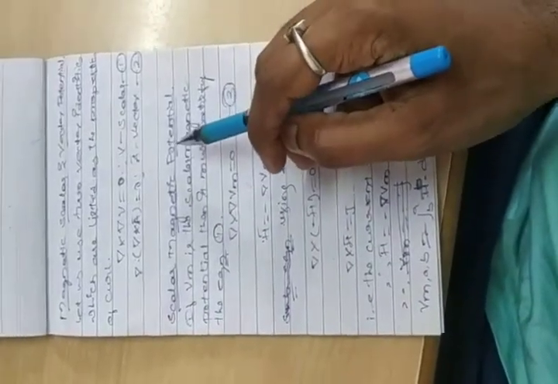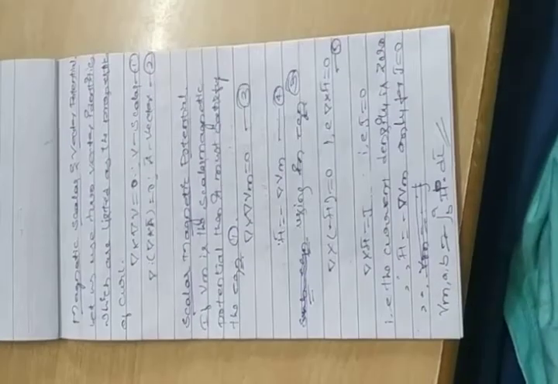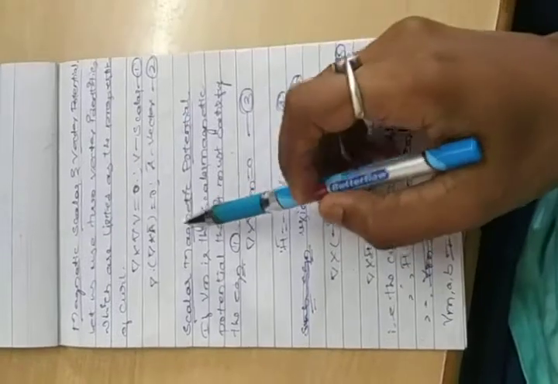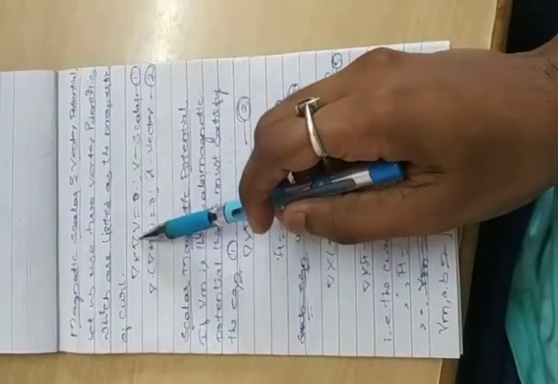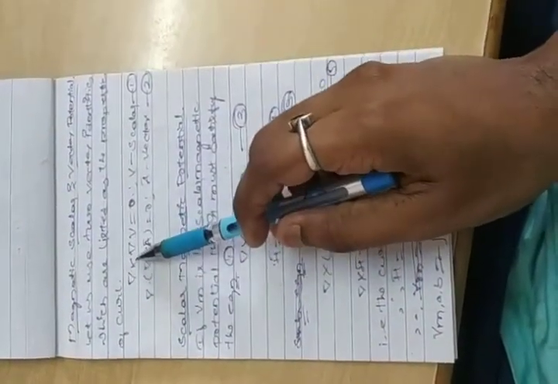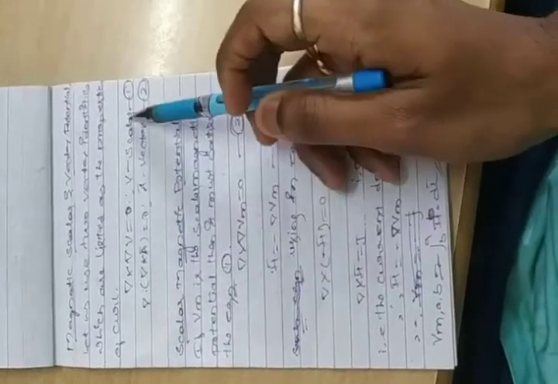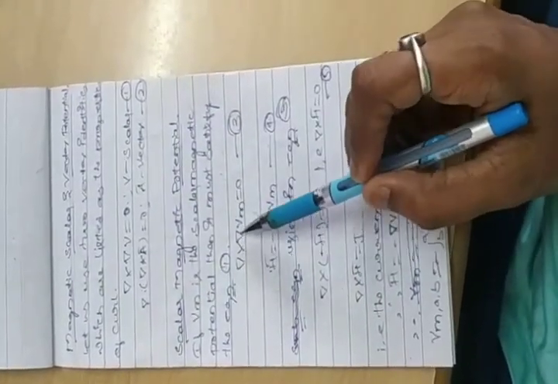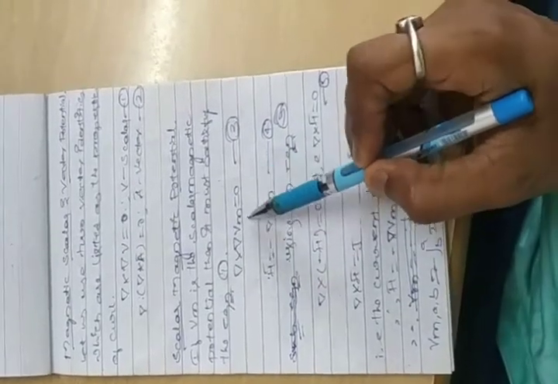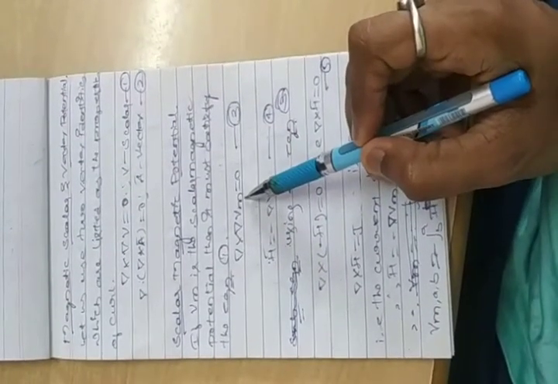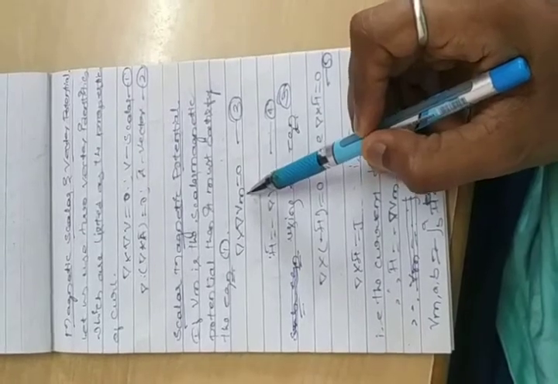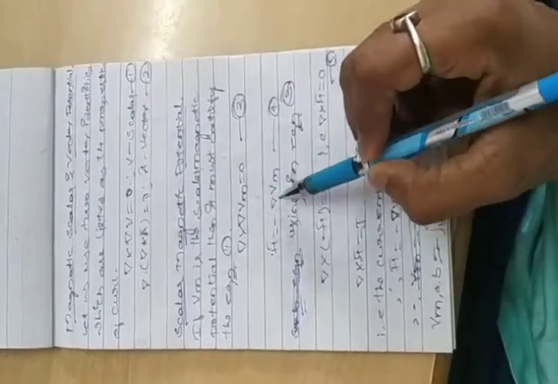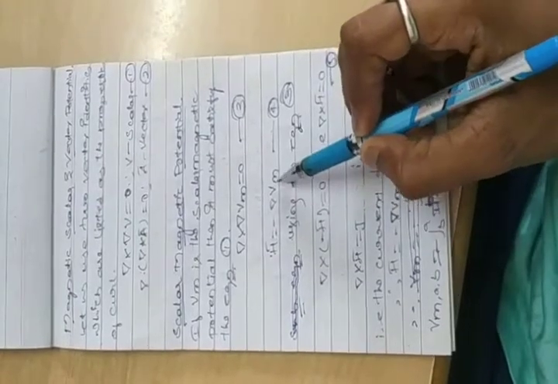For that we need to consider scalar and vector components. First we consider the scalar component, that is del cross del V is equal to 0. The same equation I have written, del cross del Vm is equal to 0, where m indicates the magnetic potential, and H is equal to minus del Vm.